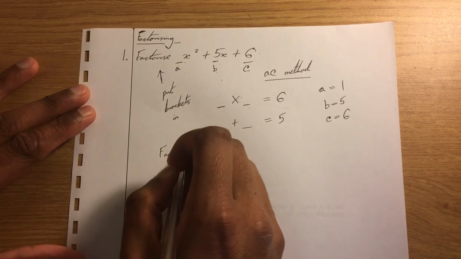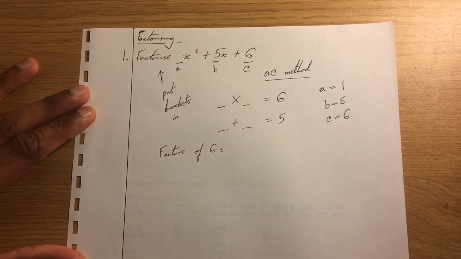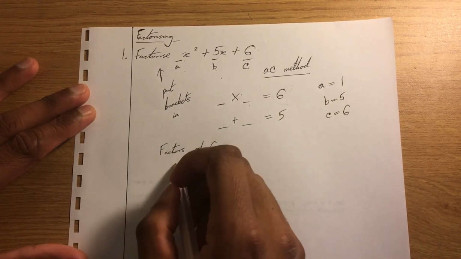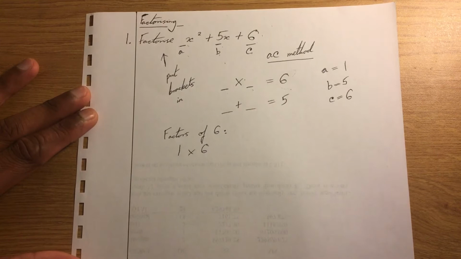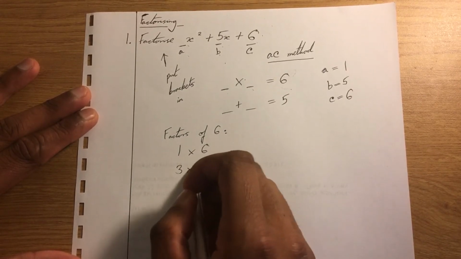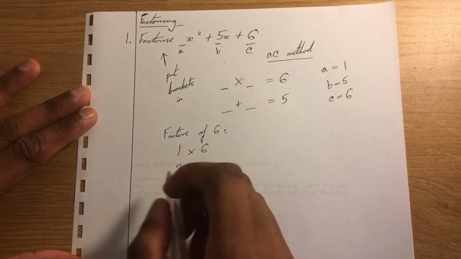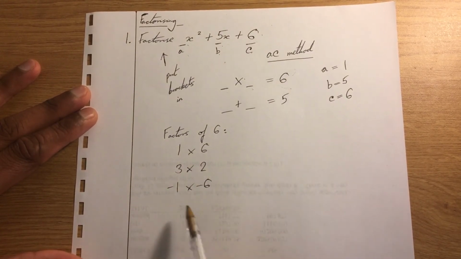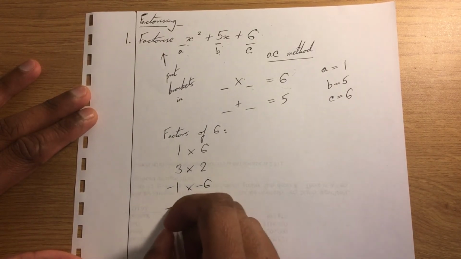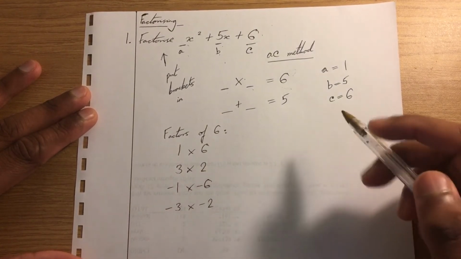So factors of 6. So first of all, we could have 1 times 6, obviously. Then we could have, for example, 3 times 2. And what some people might forget is that you can also multiply -1 and -6, because two negatives multiply to make a positive. And we can also multiply -3 and -2 together to get 6.